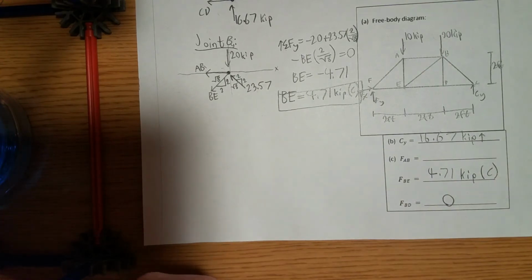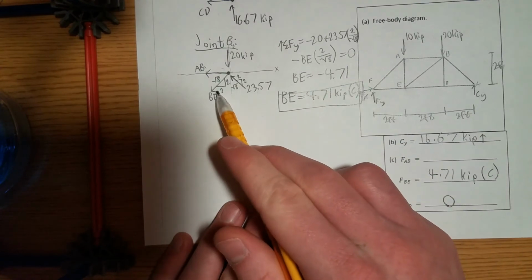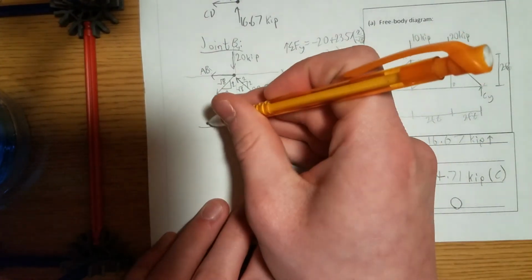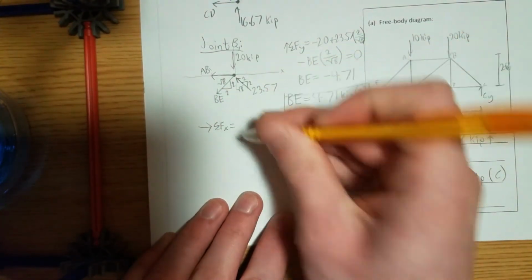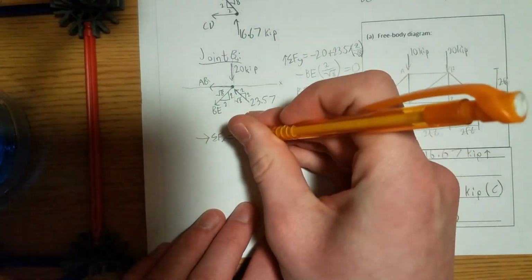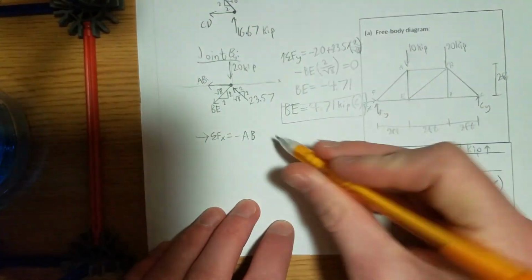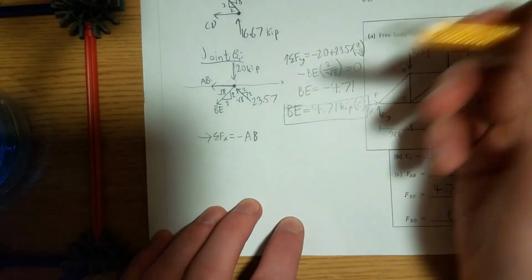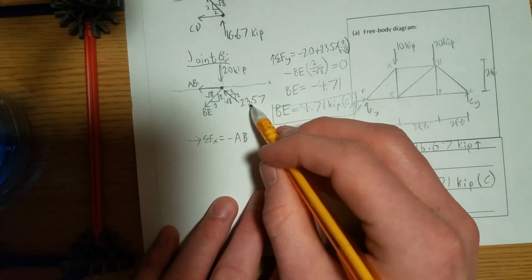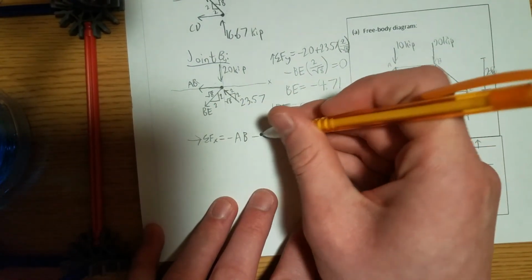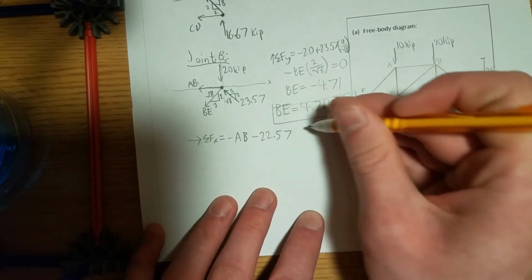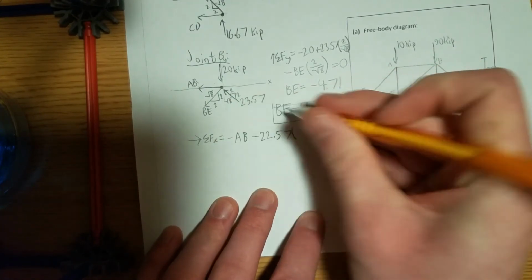And then the next thing we're going to want to solve for is AB, and that's summing the forces in the X. So summing the forces in the X, AB we have going to the left, so negative AB. The 20 kips is going straight down, so it doesn't matter. We're going to have 23.57 going to the left, so minus 23.57 times 2 over the square root of 8.